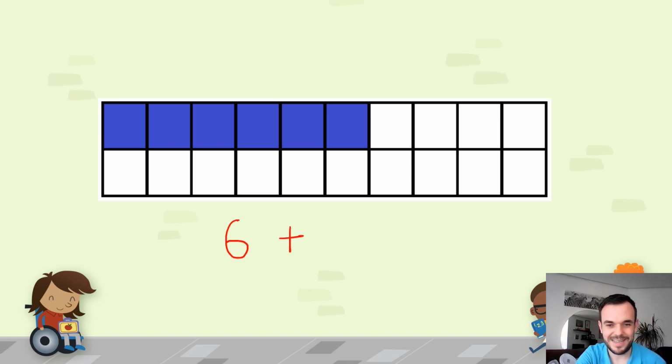So now we have to find out how many white boxes there are. Let's count the white boxes. 1, 2, 3, 4, 5, 6, 7, 8, 9, 10, 11, 12, 13, 14. There are 14 white boxes. So we've got 6, add 14, and we know that altogether there are 20. So our number sentence is 6 add 14 equals 20. Let's have a look at another example.